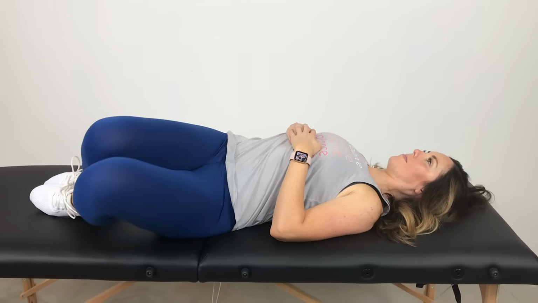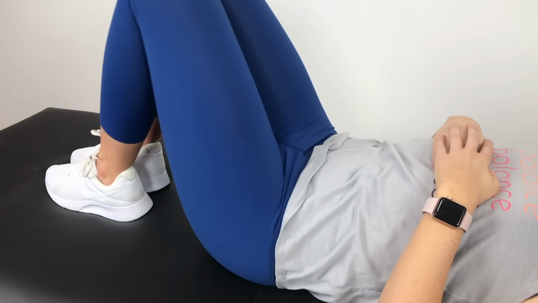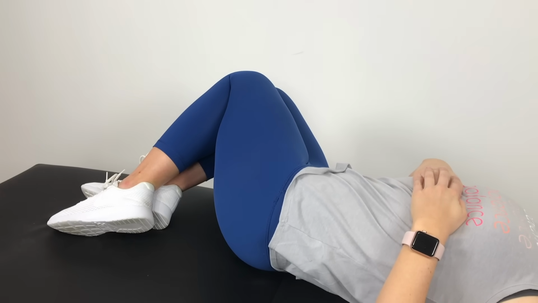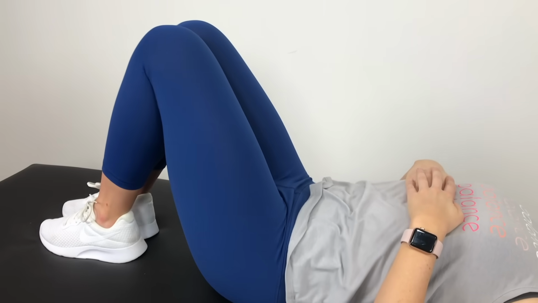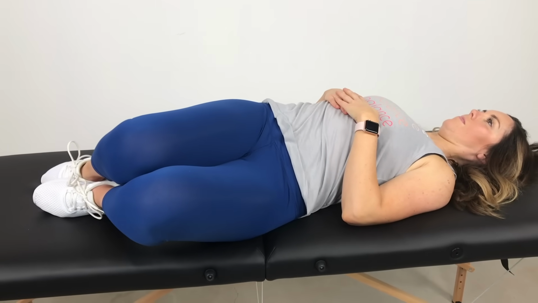Hold it there for about 10 seconds. And then she's going to drop both of her knees back this way. Dropping to the right, should feel a stretch through the left and up into the left lower back. Again, 10 seconds to each side, so she's going to hold for about 10 there, and then repeat that 3 to 5 times.